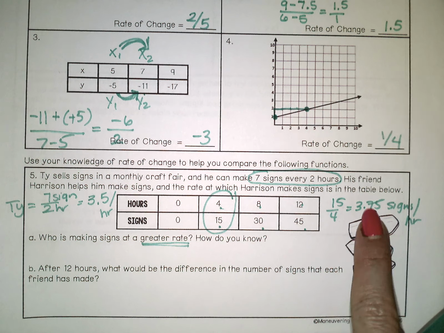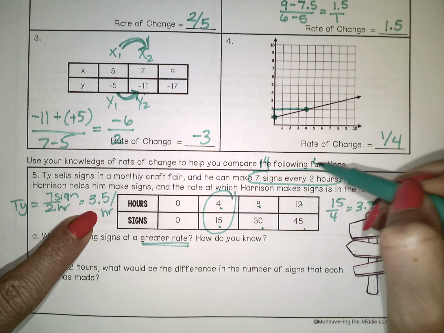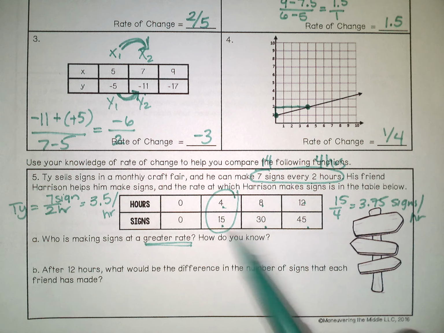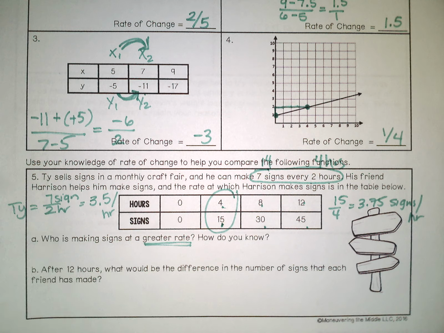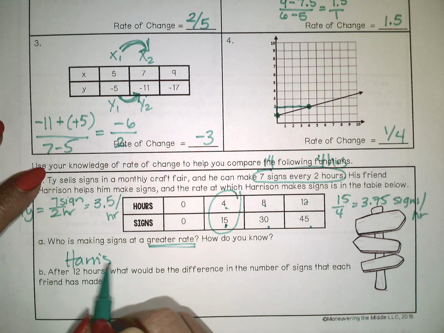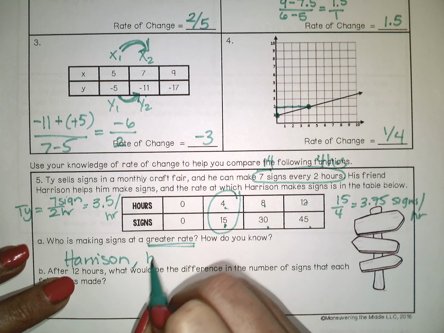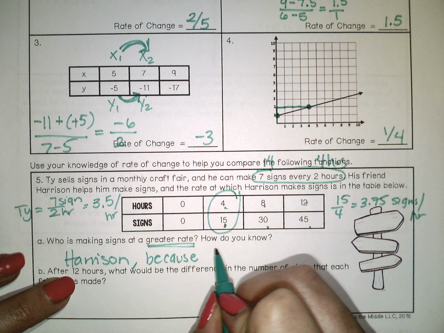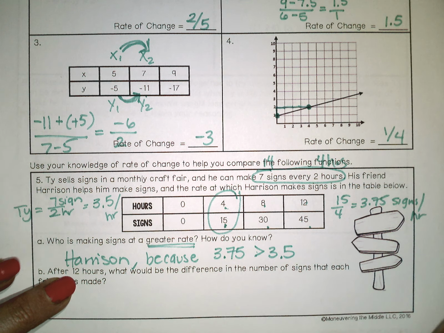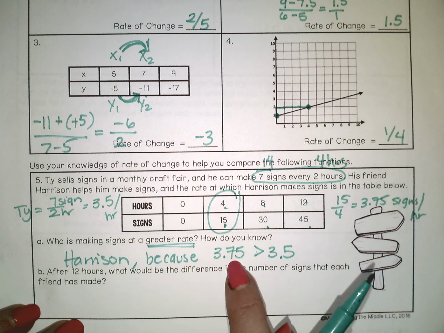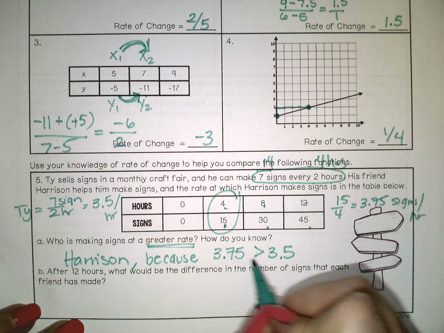3.75 is greater than 3.5. If you doubled that, that would be 14 in 4 hours. Okay, so 15 signs is greater than 14 signs in the same amount of hours. So Harrison has the greater rate because 3.75 is greater than 3.5. You could also write 15 in 4 hours is greater than 14 in 4 hours. Does that make sense? So this is signs per hour.